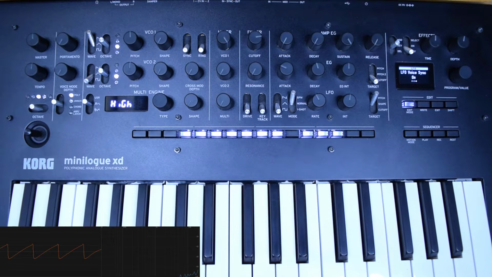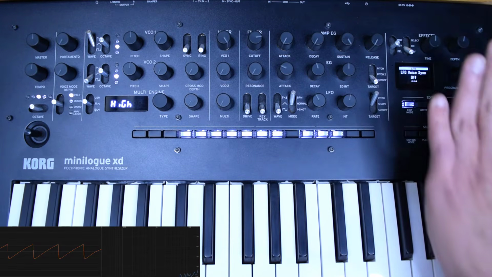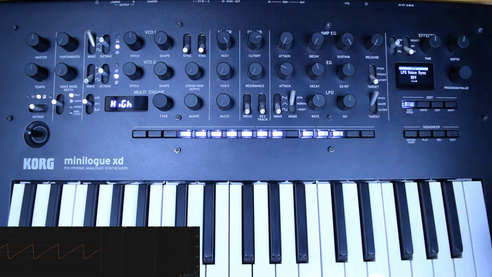Okay, so the voice sync is a little bit hard to explain. If you turn it off, this is how a polyphonic synthesizer pretty much works behind the scenes, how it's built. Most of what you can see right here is being duplicated several times internally, right?